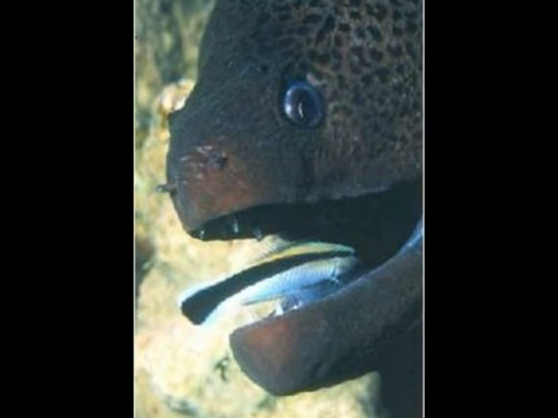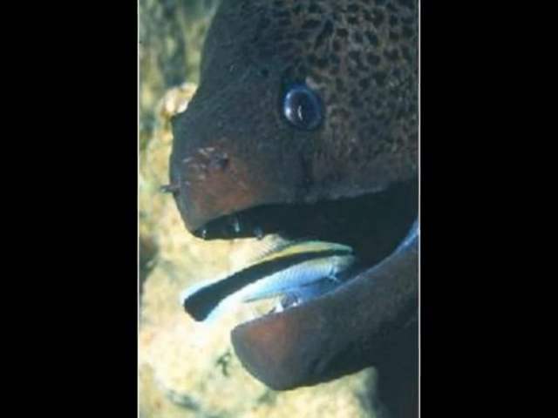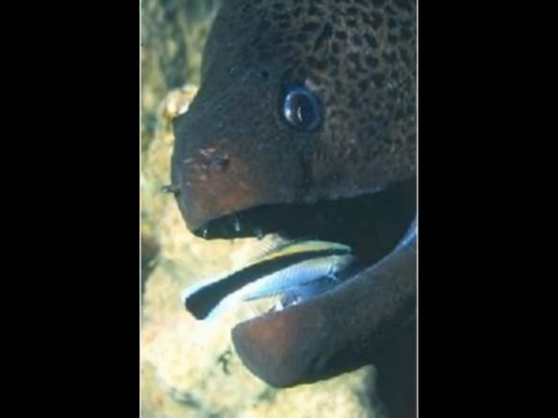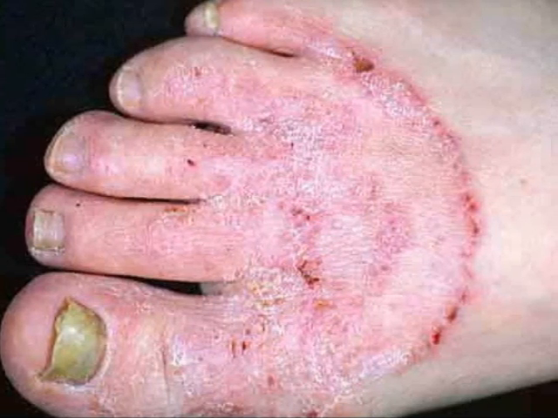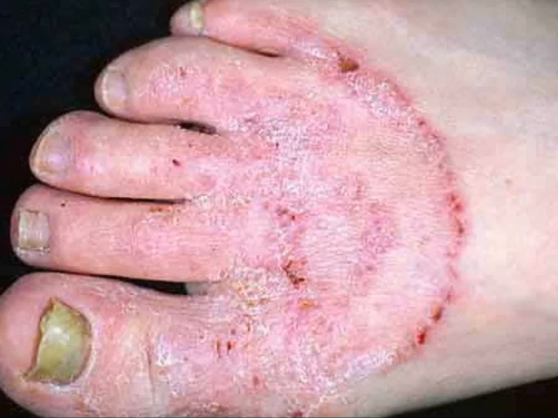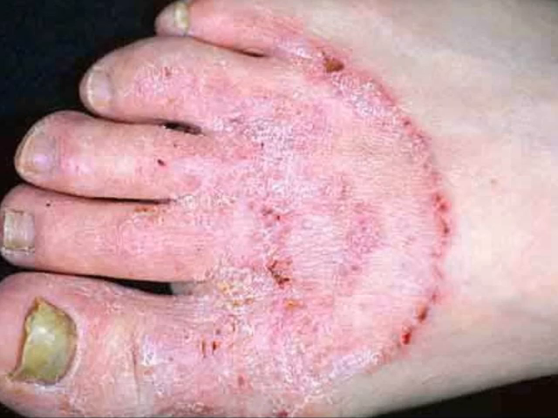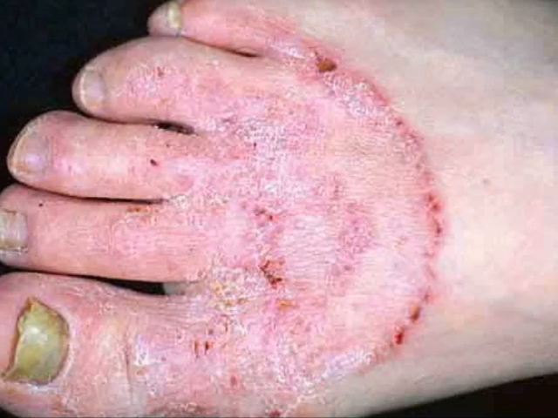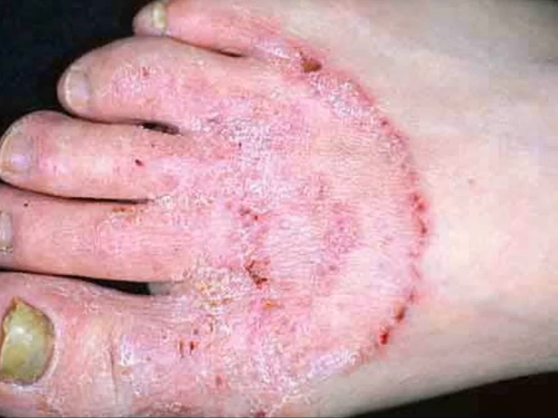That's right, it's mutualism. The reason being is because the eel is getting his mouth cleaned and the little fish is getting food. Well, I'm sure you all love this picture. Yes, it is a human foot, and there is a fungus on it called athlete's foot. I'm sure maybe some of you might have had it. Is this an example of parasitism, commensalism, or mutualism between the fungus and the human?